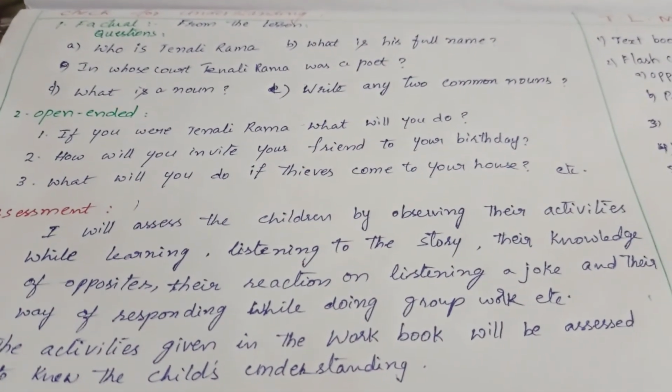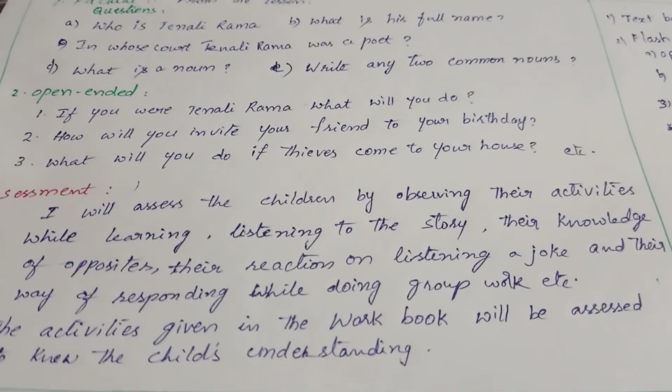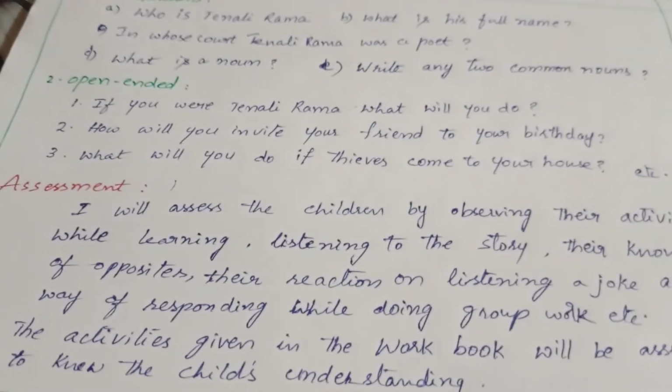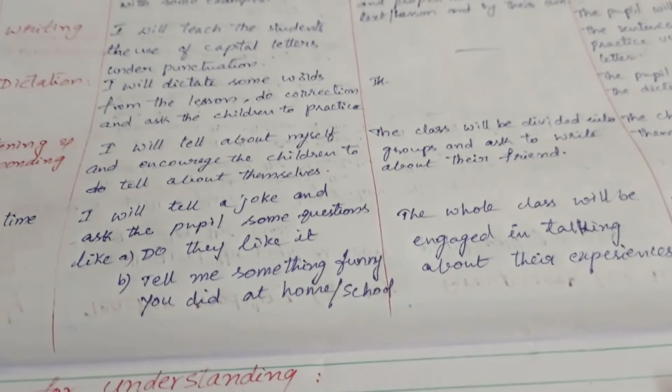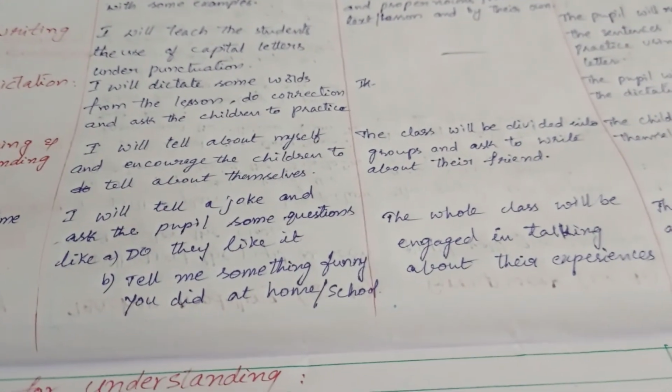And this is the English lesson plan. It's somewhat lengthy, but it's all according to the guidelines given by the SCERT.